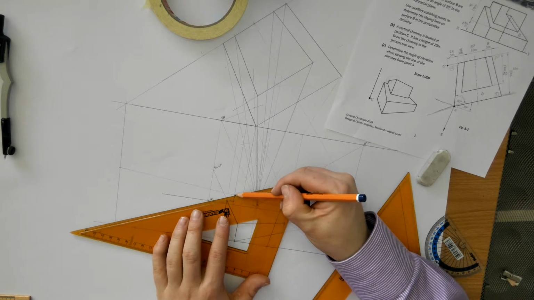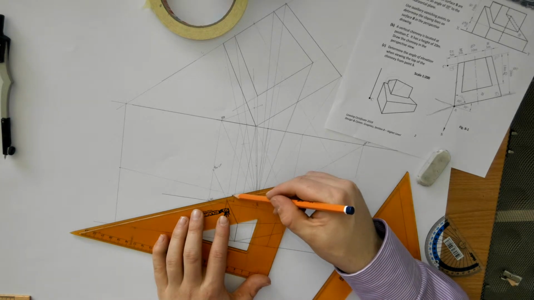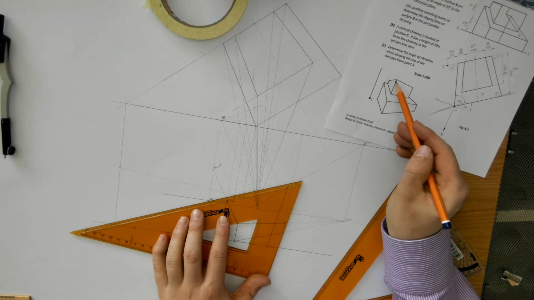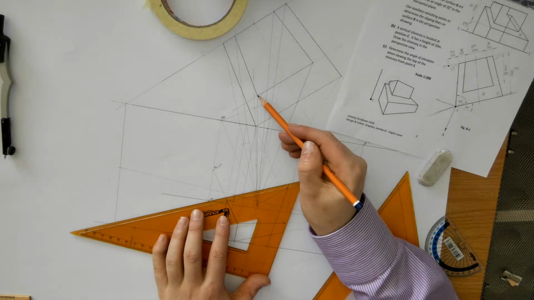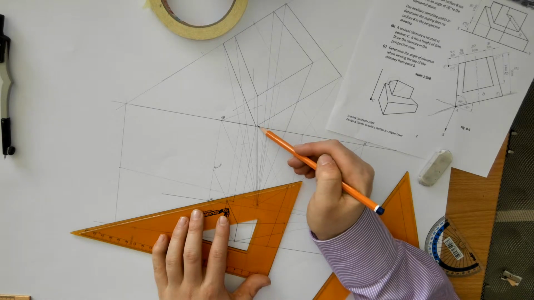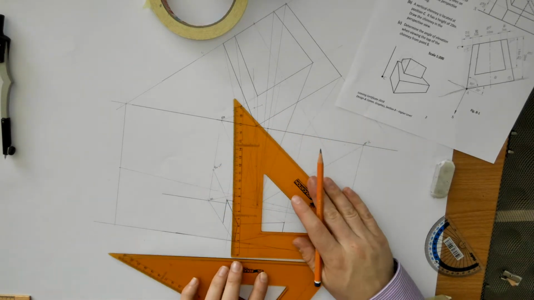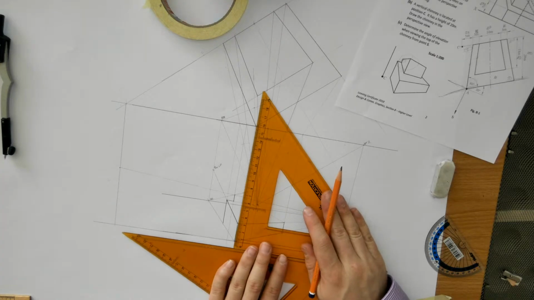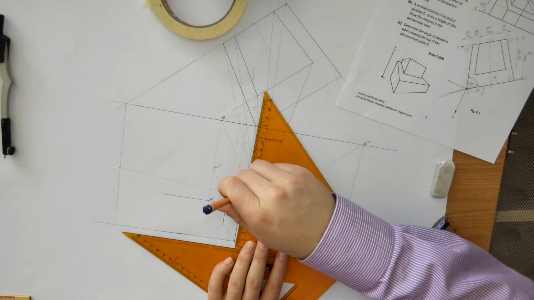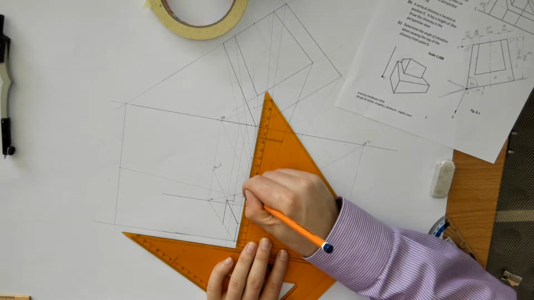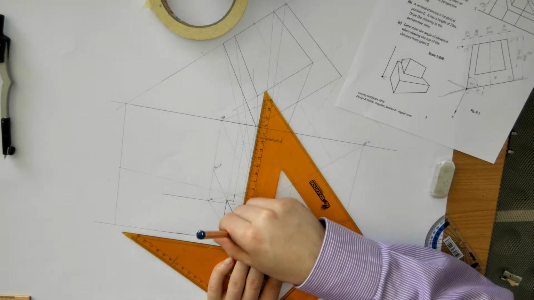So I'm going to go out through VP1 there. I'm looking to establish that point there. So that point there is this one in plan. So I join that to the spectator, and where it crosses the picture plane, I'm going down 90 degrees to it. Now where it hits there, that's the point I'm looking for.